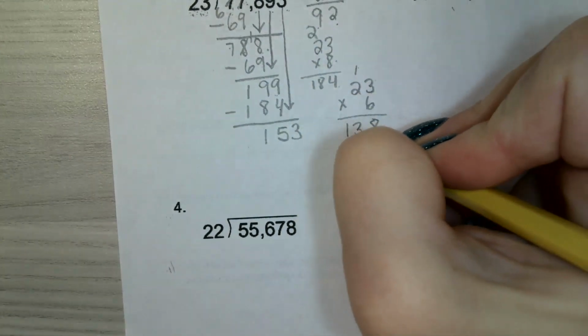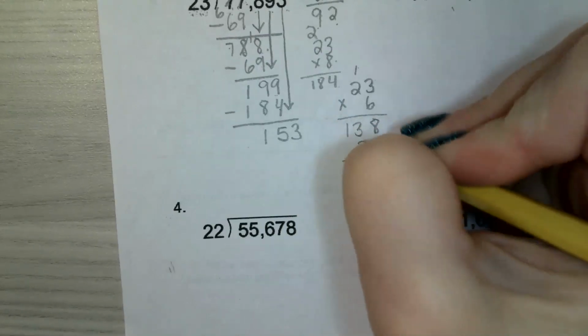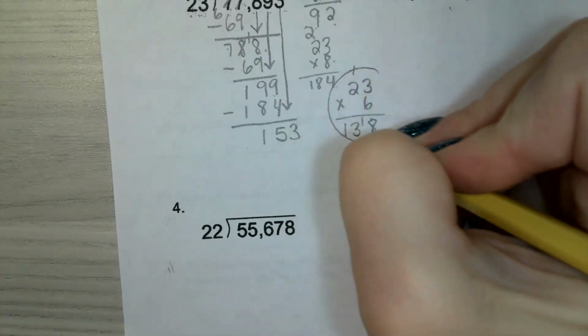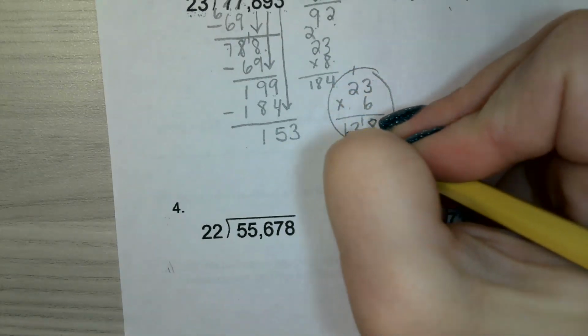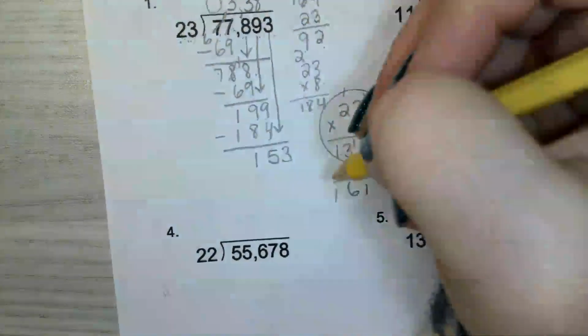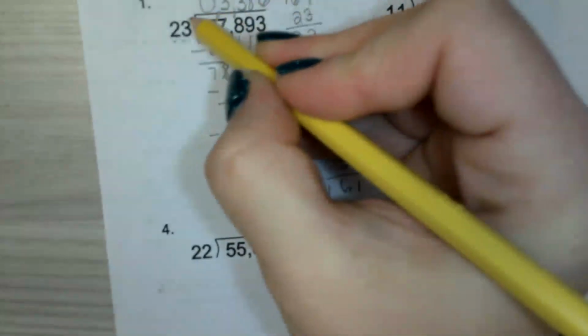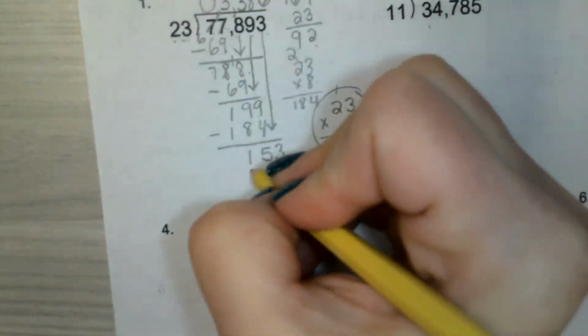Well, can I add another 23 to that? Nope, I go over. So it has to be this. 23 times 6 is 138. So 23 goes into 153 6 times. 6 times 23 is 138.